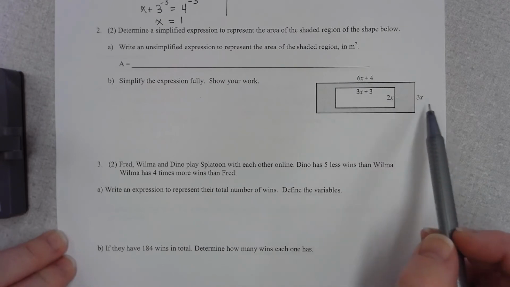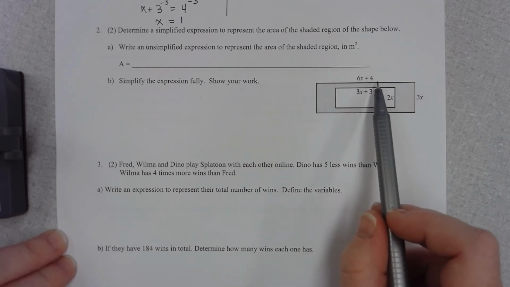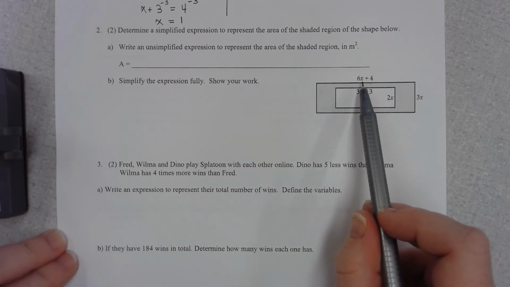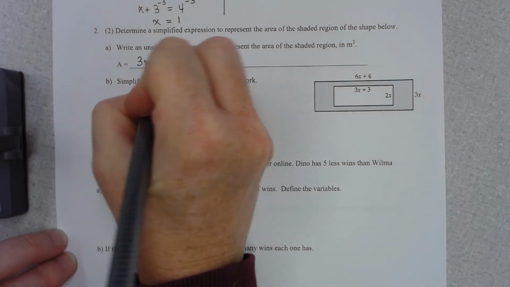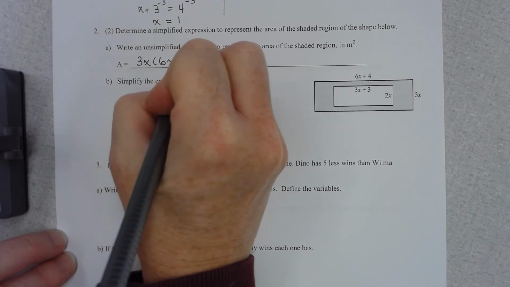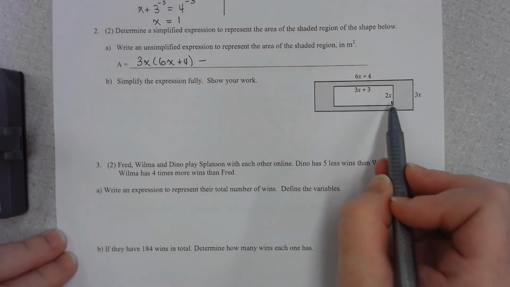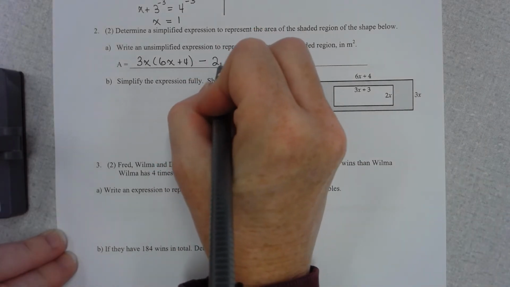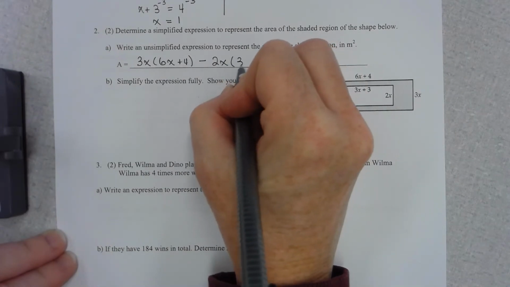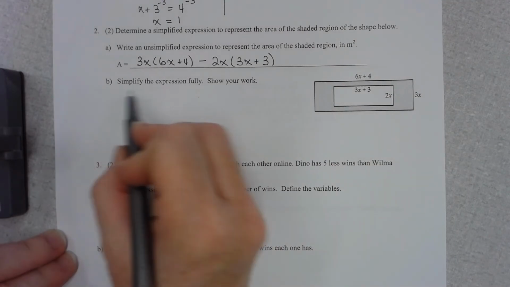So area is always length times width. In this case, we have 3x and 6x plus 4. When you multiply a monomial by a binomial, you always put the monomial first. So we're going to write 3x times (6x plus 4). From that, we want to subtract the area of the small rectangle. So here again, we have a monomial and a binomial. So when you multiply a monomial and a binomial, you always put the monomial first. So 2x times (3x plus 3). So that's an unsimplified expression, and so now we want to simplify it.